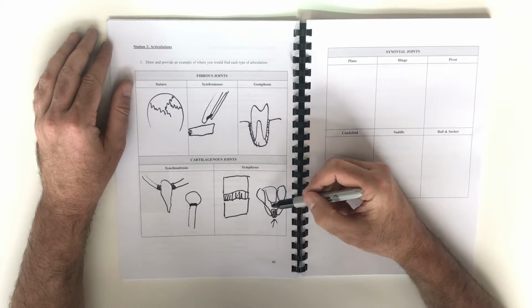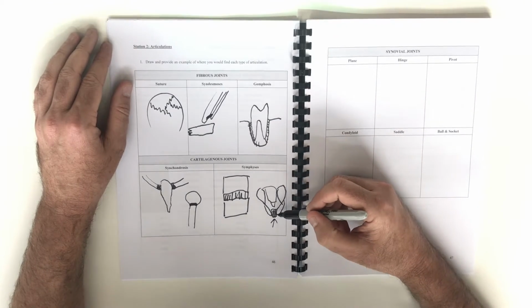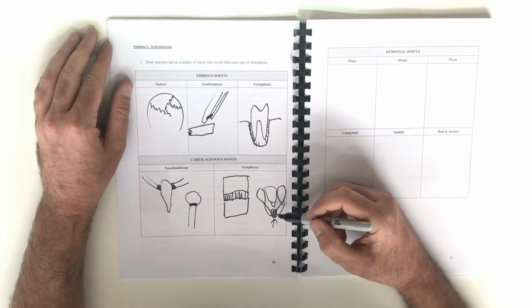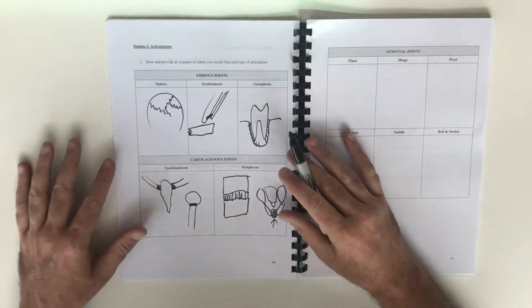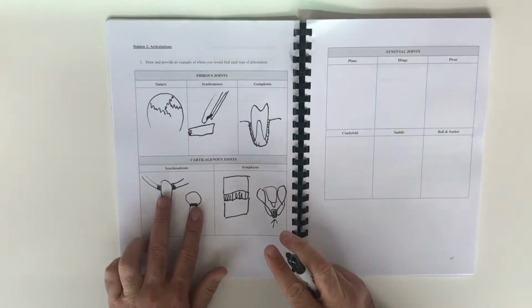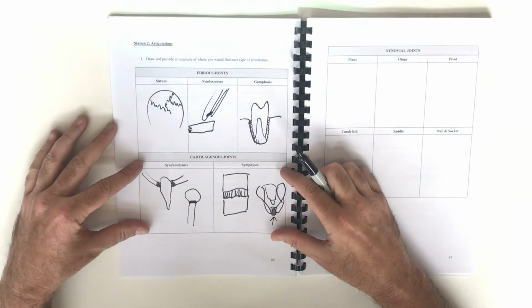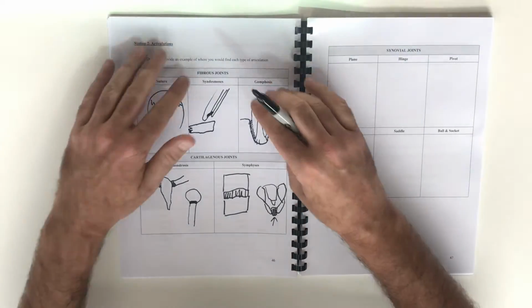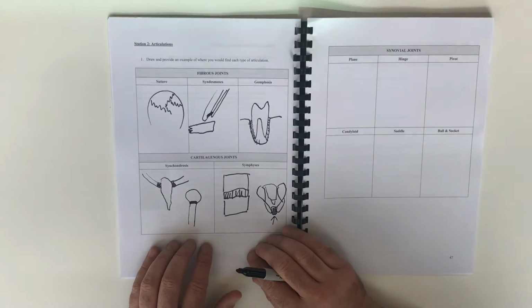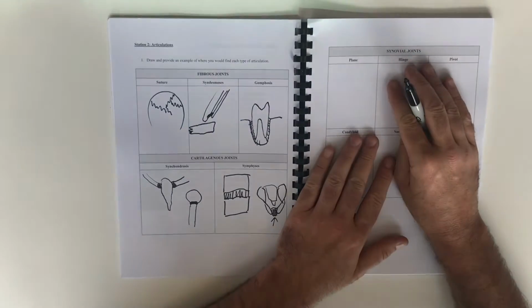So these are the only two symphysis joints. The pubic symphysis and the intervertebral joint are the only two examples of a symphysis joint. So if we look at this entire page, there's only 3 fibrous joints, and there's 2 lots of each of these, so 4 in total in our cartilaginous joints. There's only 7 to remember on this page. If it is not one of these joints, it must therefore be a synovial joint.